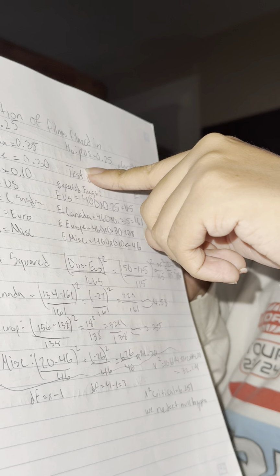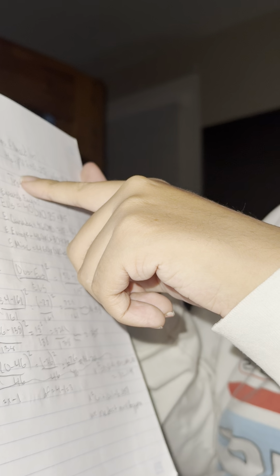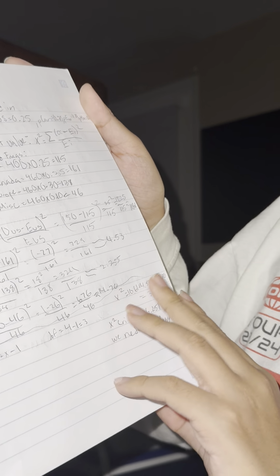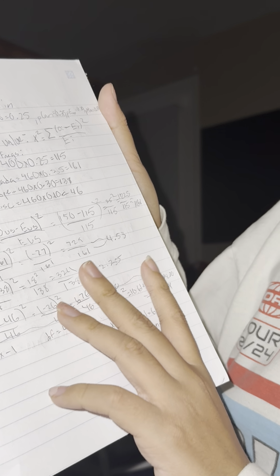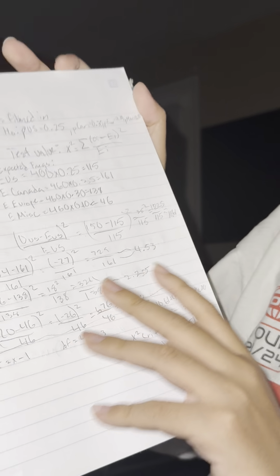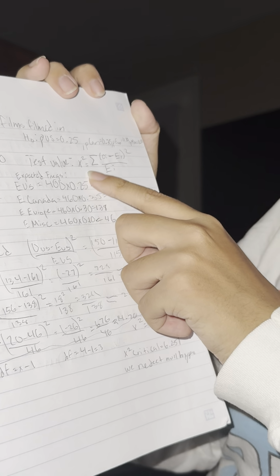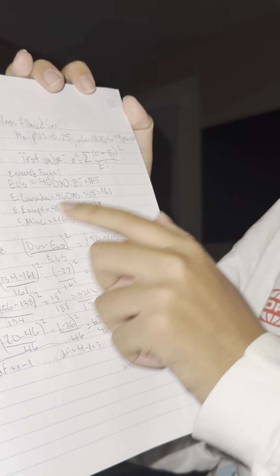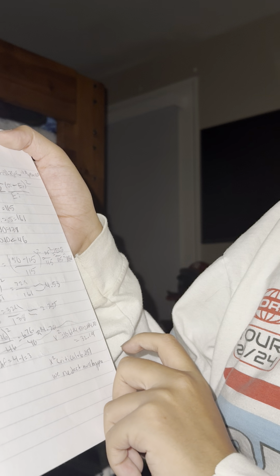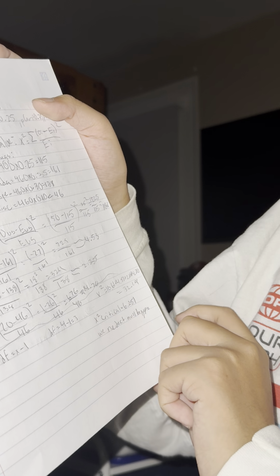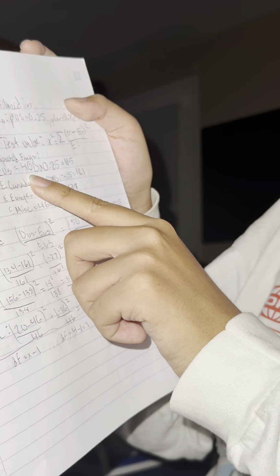Right here, we identify the null hypothesis H0, and right after that, we can go on and do our test values and look for expected frequencies, because here we have the equation of the chi-squared statistic. So pretty much we're just doing the expected frequencies, which is just multiplying the numbers.